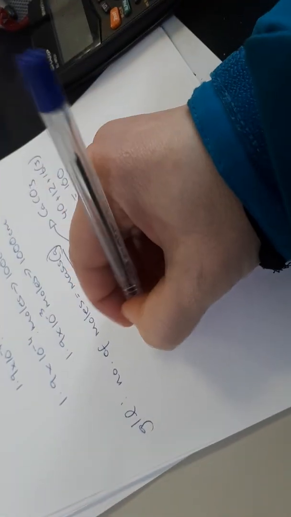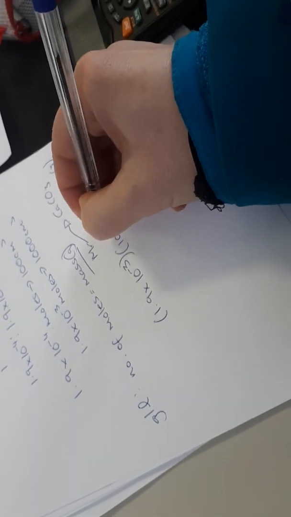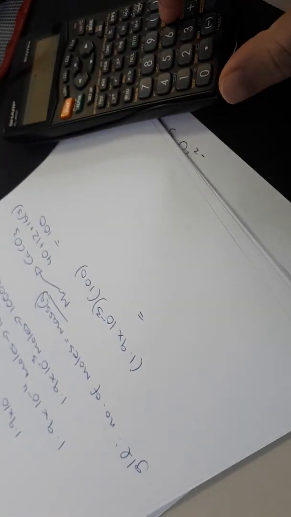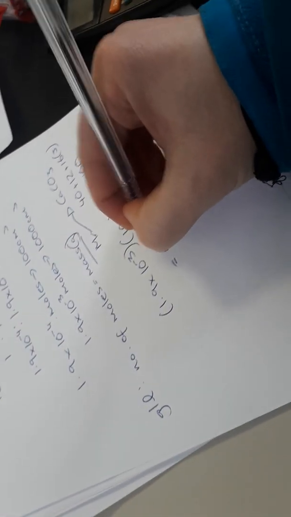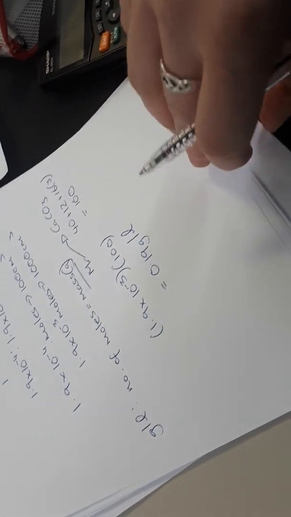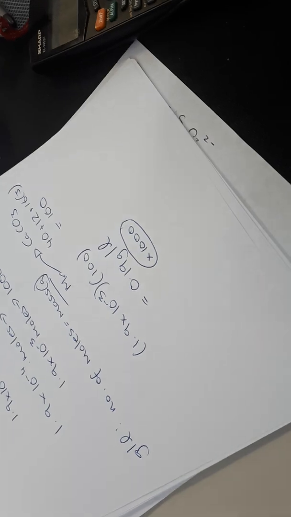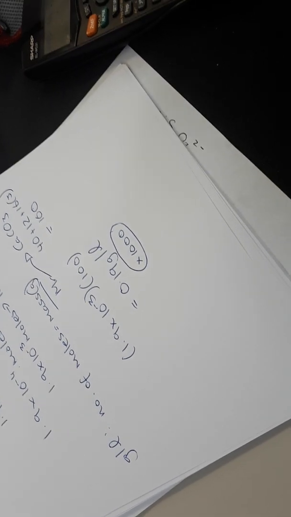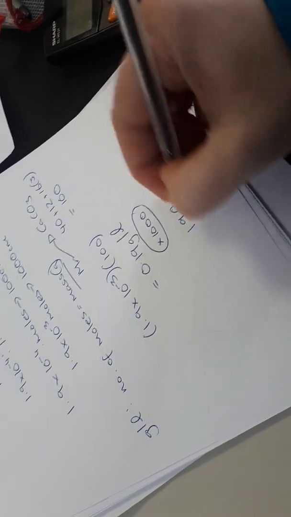Okay, so 1.9 by 10 to the minus 3 multiplied by 100 is going to give me 0.19 grams per litre. Okay. Next, we're going to work out my ppm. So multiply by 1,000 and that gives me 190 ppm.